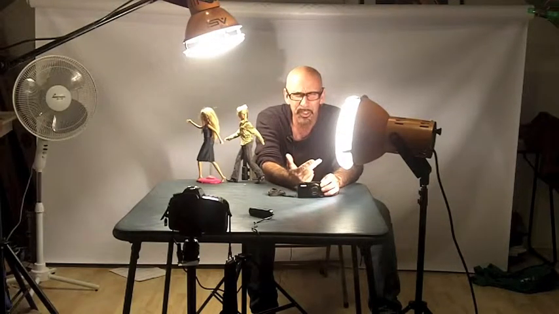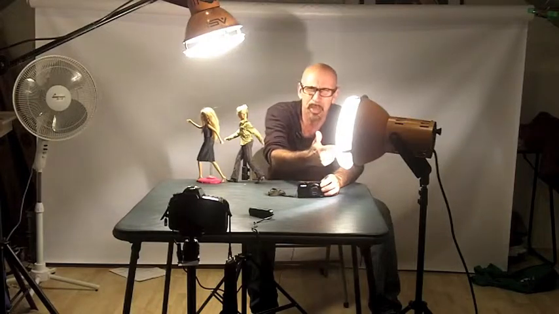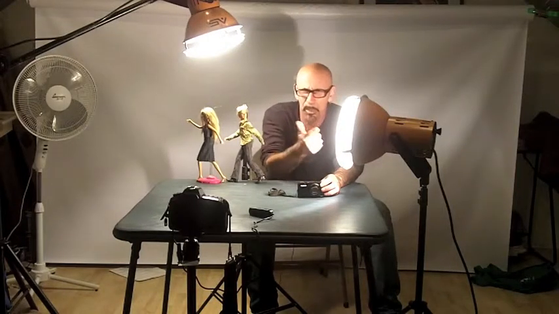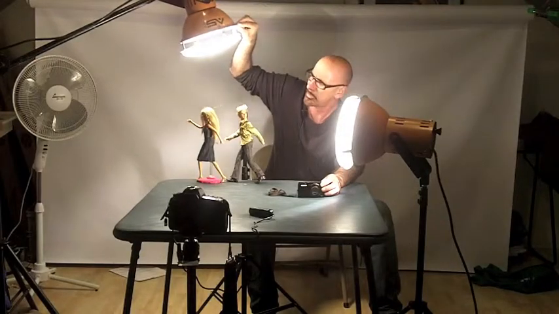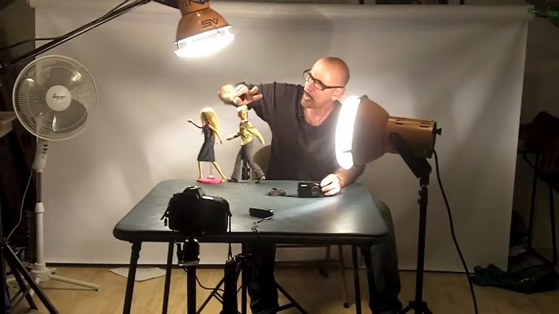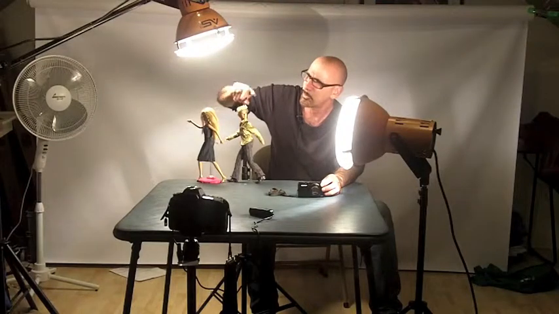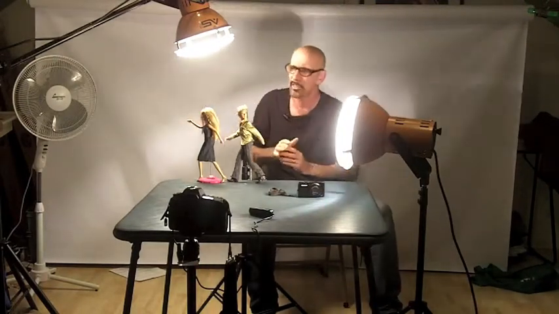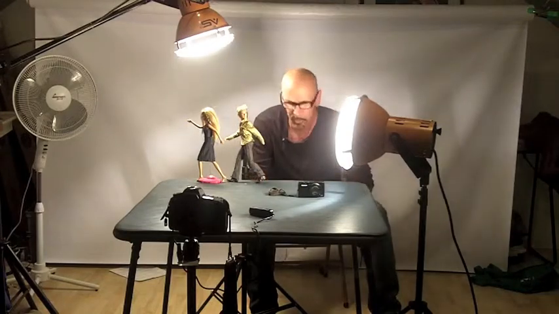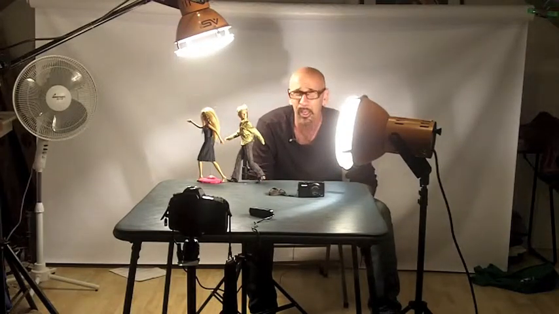So I've lit them in such a way that they're being lit by this light. This is my main light, and this is actually a hair light. It probably needs to come back a little bit. So it's basically just lighting the hair. It's creating a nice room lighting, and the front of them will be a little dark. It's kind of a cool lighting setup.